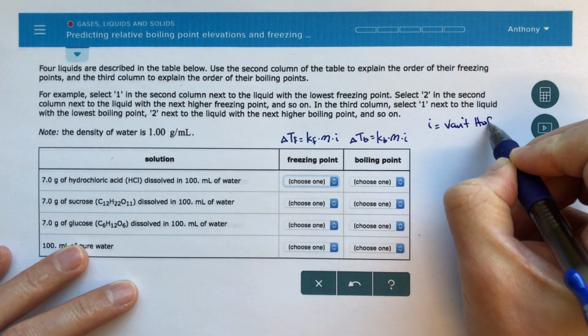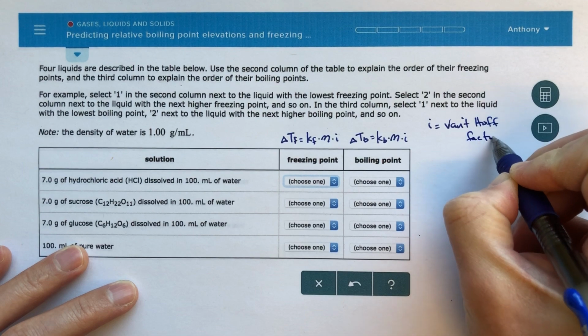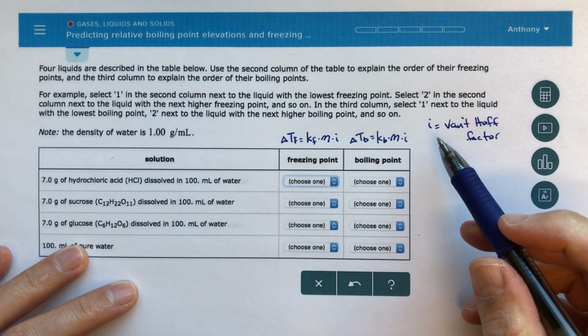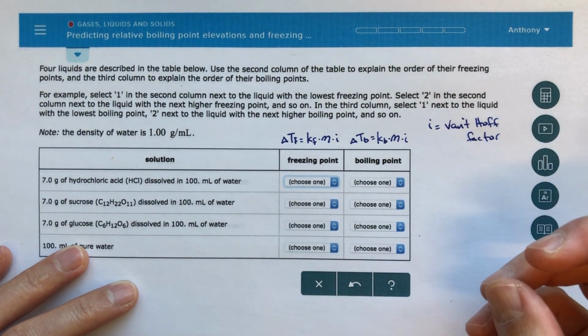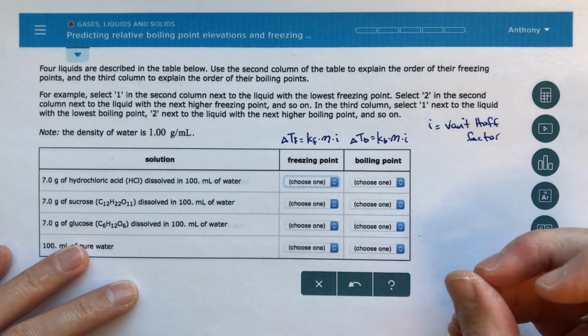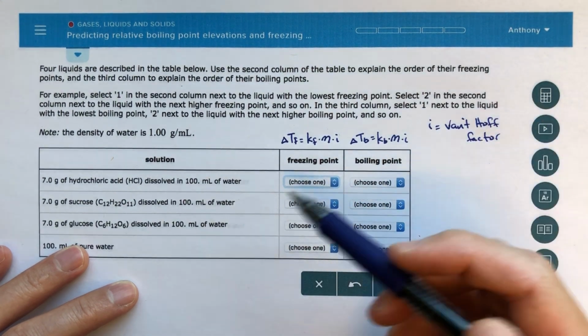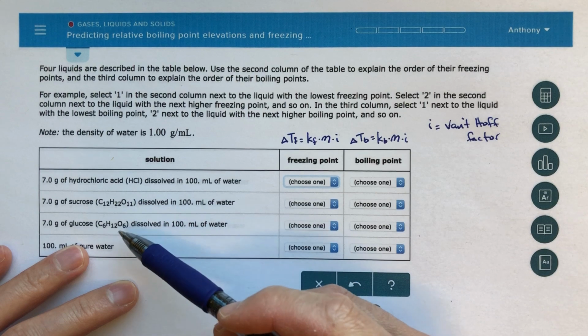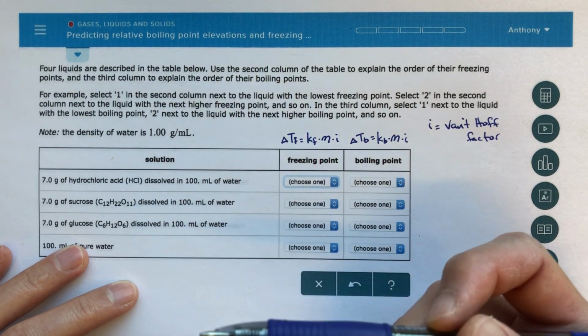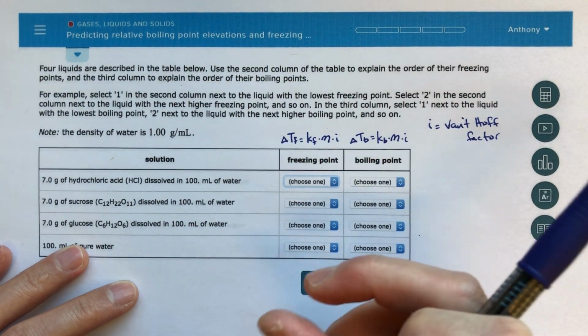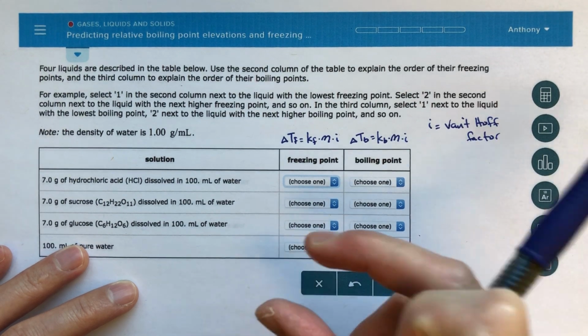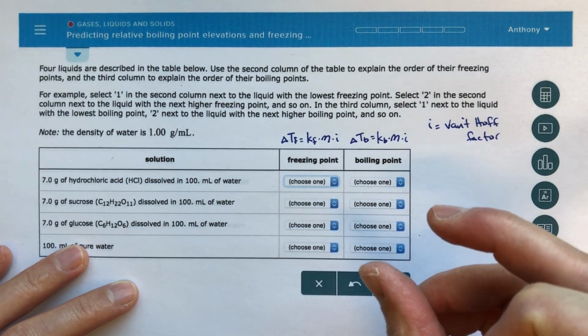The definition of i is how many particles or pieces your solute is going to break into. If it's something molecular, like sucrose or glucose, these are molecular compounds. When you dissolve them in water, they're going to stay together. That whole sucrose molecule is going to be floating around in the solution as one molecule.